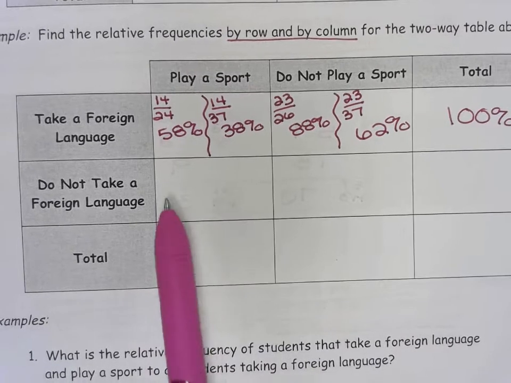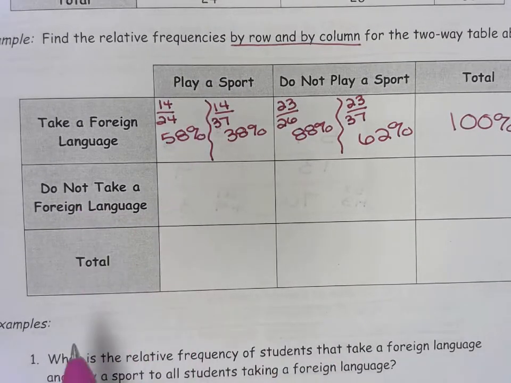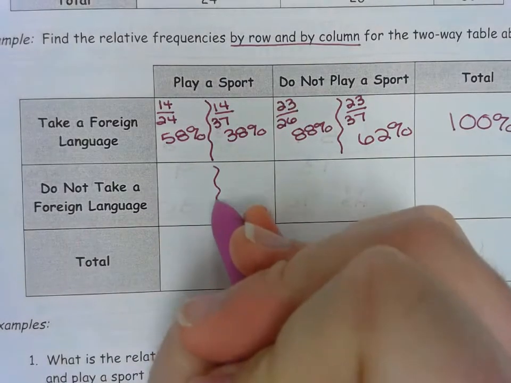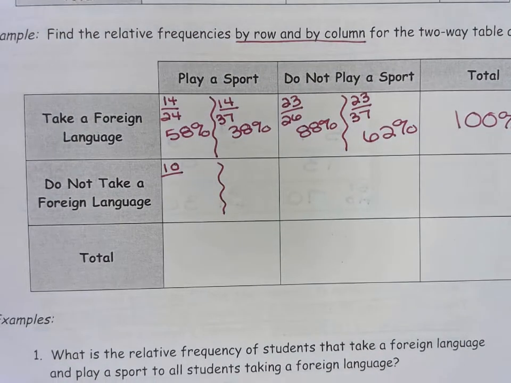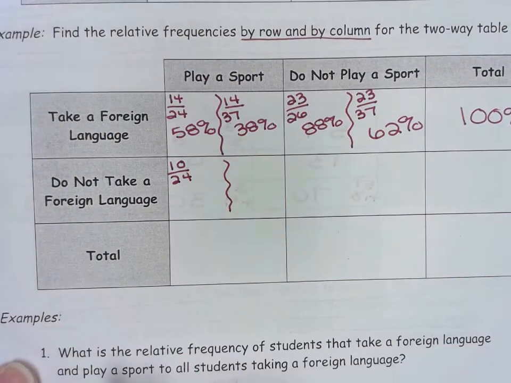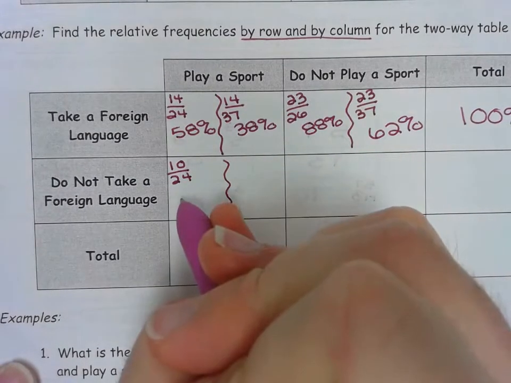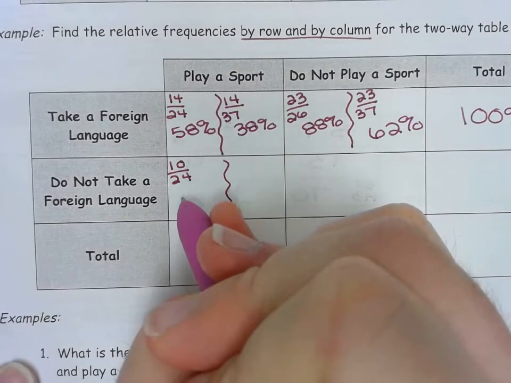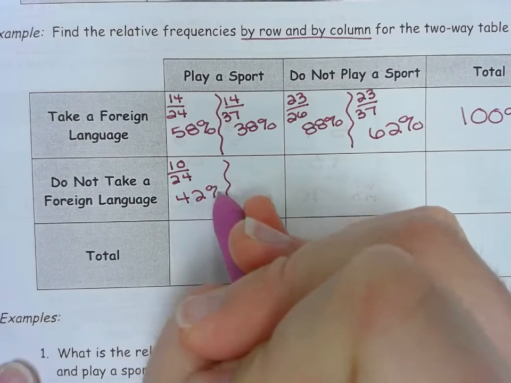Okay, so now let's go ahead and find the percent for the number of kids that played a sport and did not take a foreign language. So we're going to take that 10 and compare it to both of the totals. So let's compare it to the total in the column first. So what is the total for that first column? 24. So 10 divided by 24? 0.41. Okay, round it. 0.42. Okay, percent? 42%.